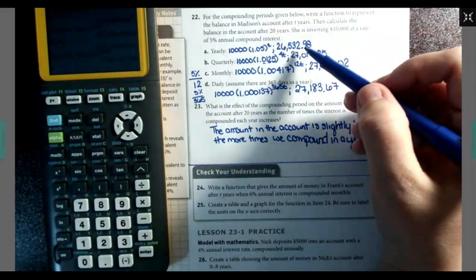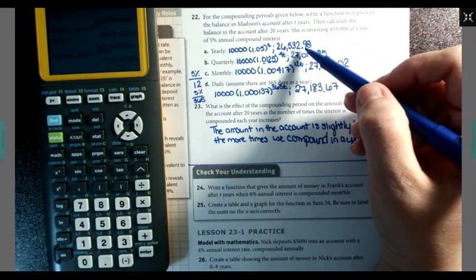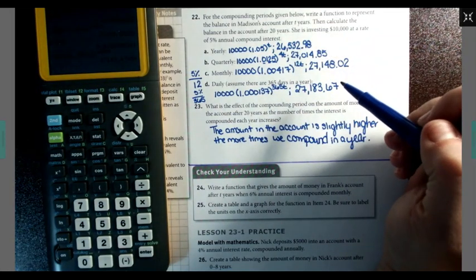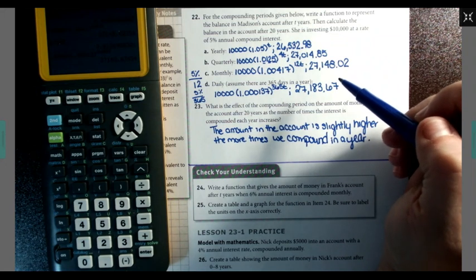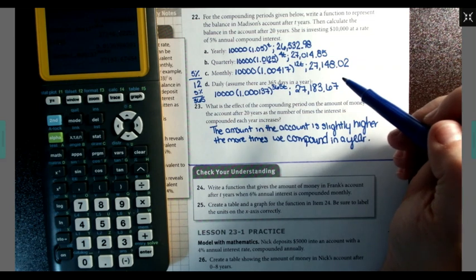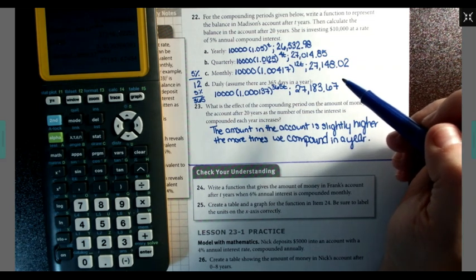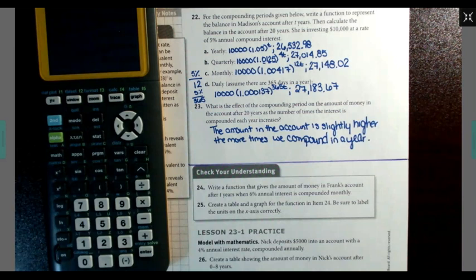Because notice, if we only compounded once, it was only 26.5. But as we steadily increased the number of times we compounded, the amount got slightly higher and higher, I guess I should have said. Go ahead and get that copied down so we can move on to the vocab match for this section.